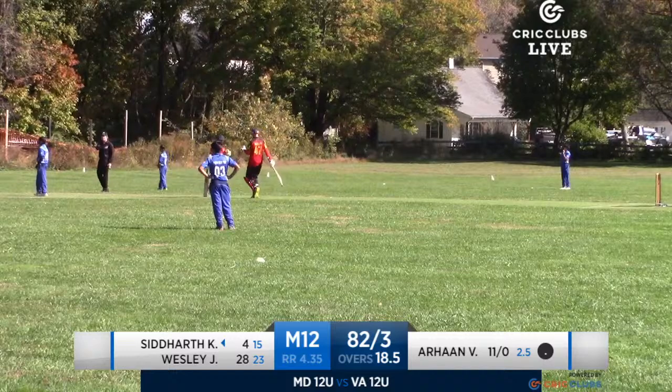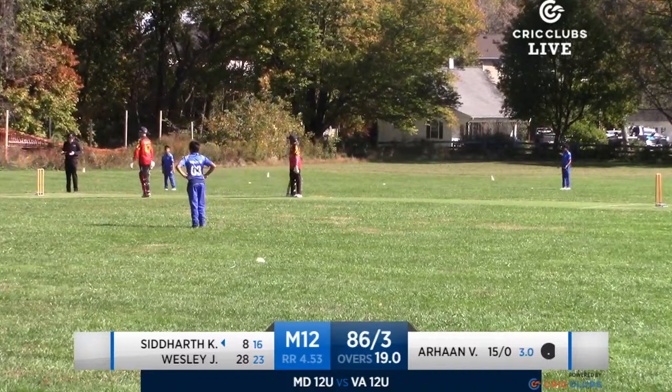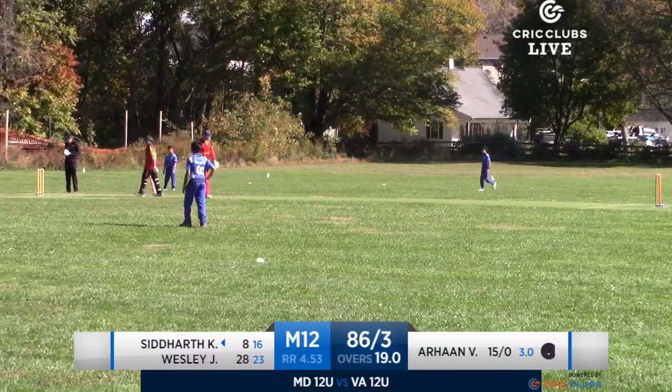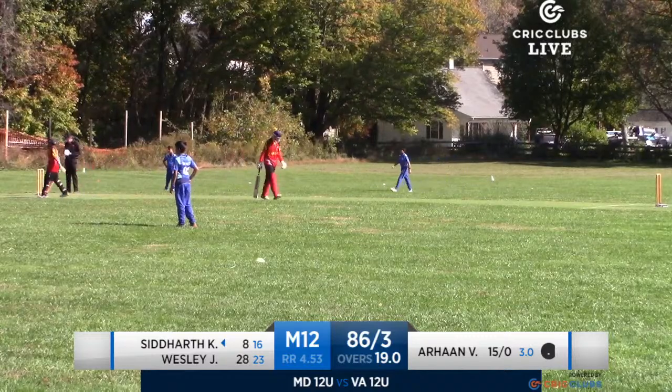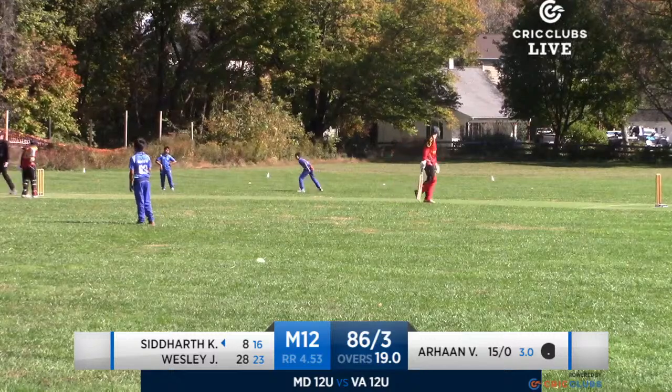It was a fantastic shot by Siddharth. A clean timing and clean hit. He was able to clear the boundary. With this, end of 19 overs, Maryland are 86 for 3. Arhan was expensive in this over. Overall, 3 overs, 15 runs.